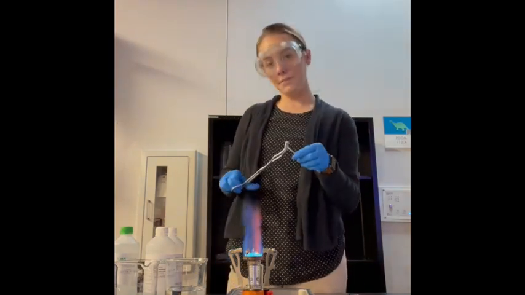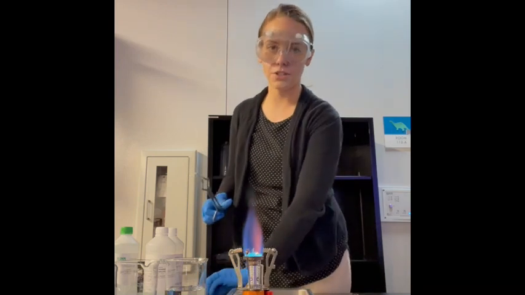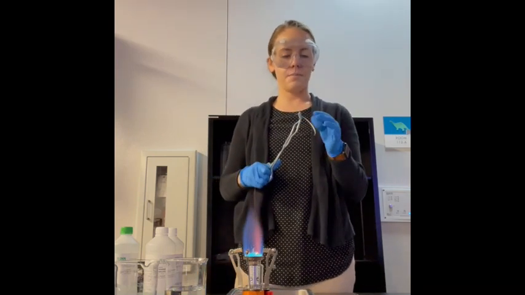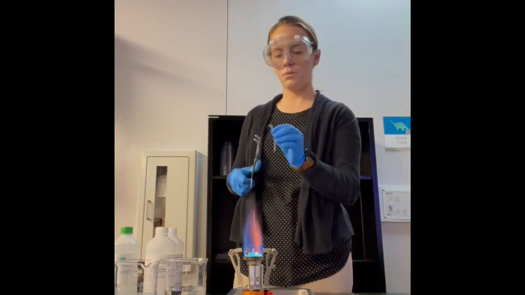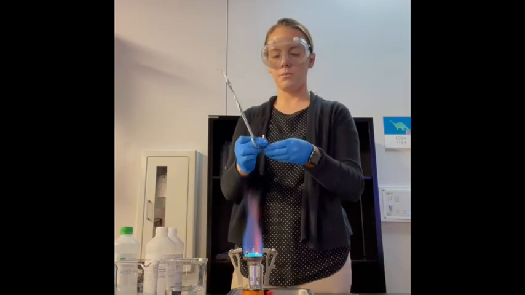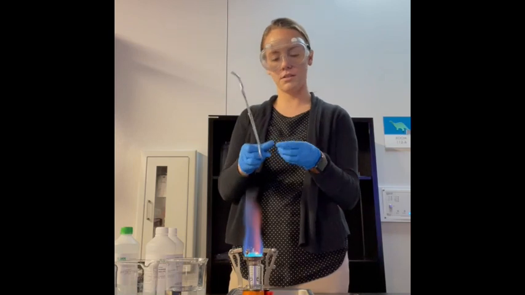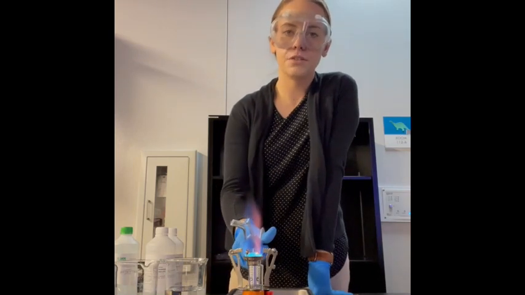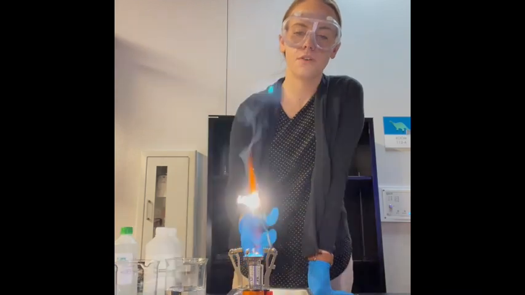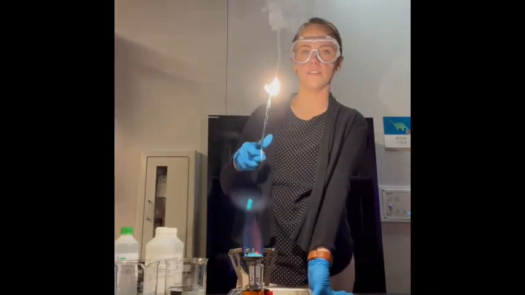I'm going to put it in the flame. That's what it means by combine with oxygen, okay? We're gonna put it in the flame, if I can get it to work properly. I'm gonna use tongs so I don't burn my fingers. All right, here we go. And you tell me what you observe. All right, what do you see?